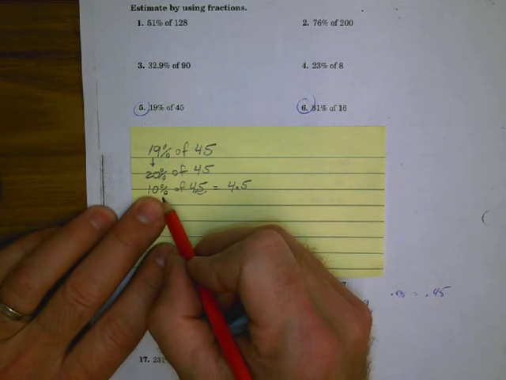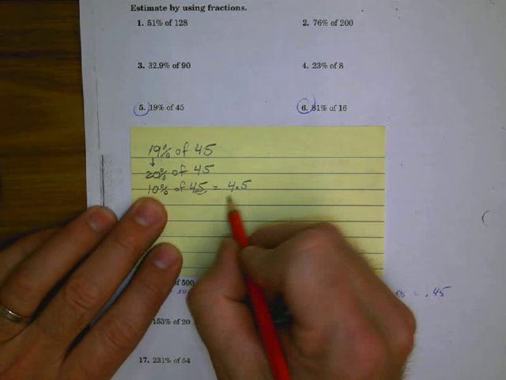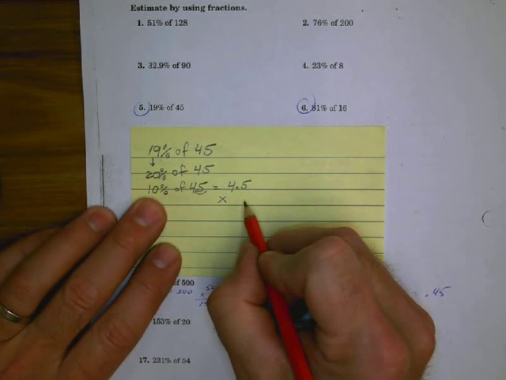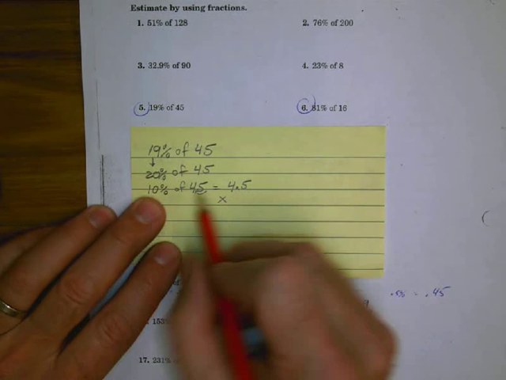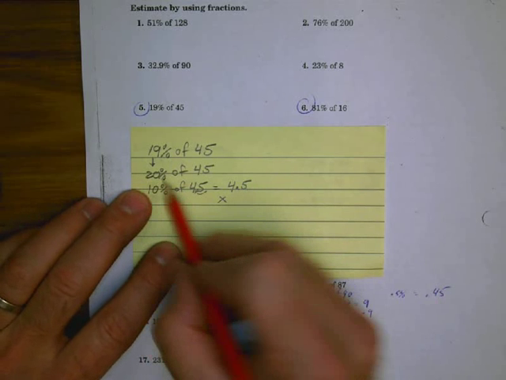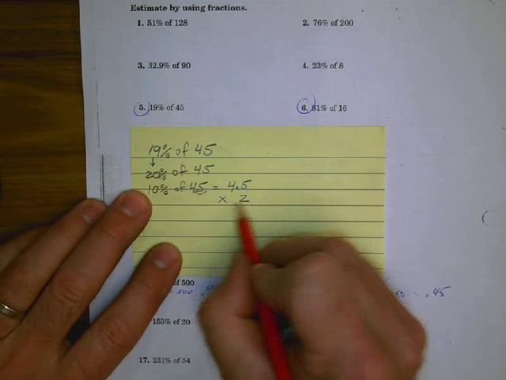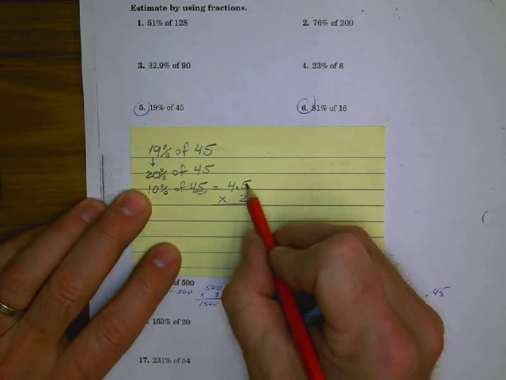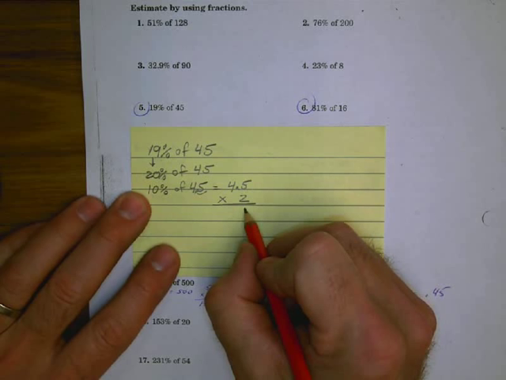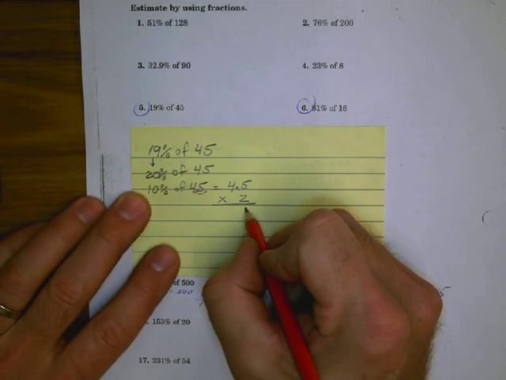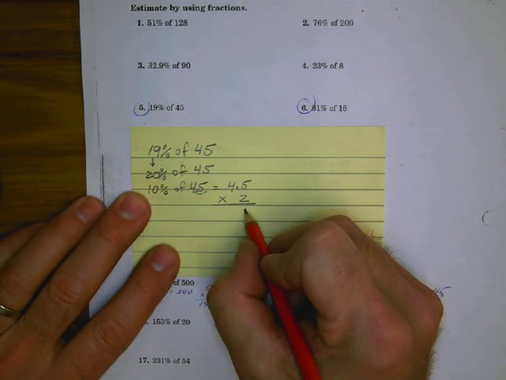Crystal, what do we do next? We have to times by how many? We said there are 2 10% in 20. So thank you. Multiply it by 2. 2 times 5 is? Easy. What's 2 times 5? 10. Thank you. 10. Put the 0 down, carry the 1.